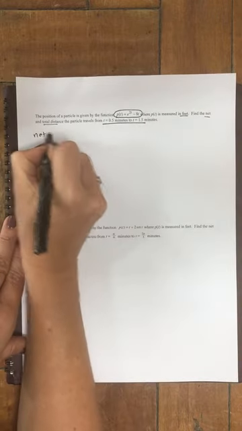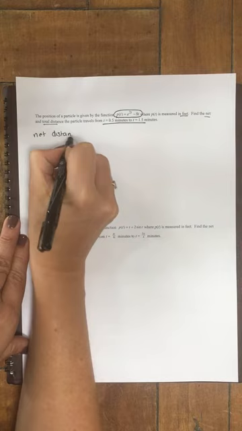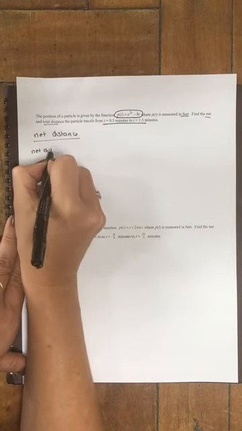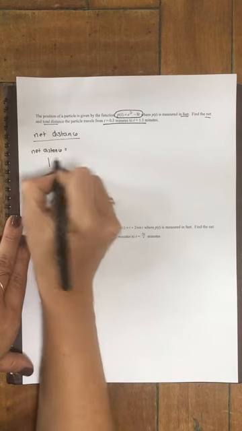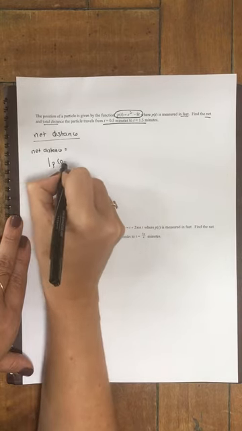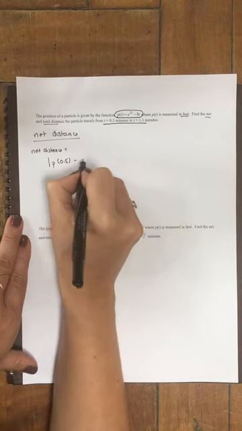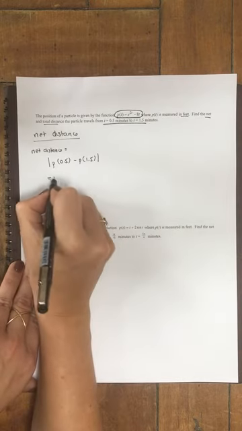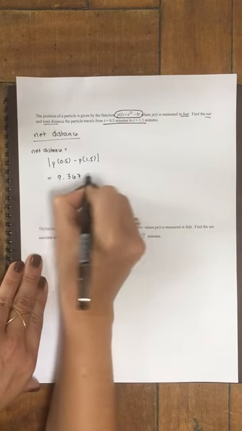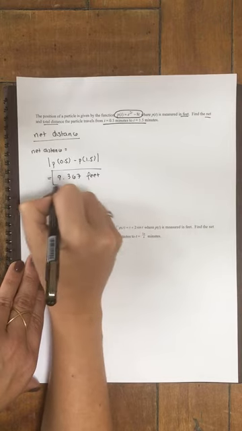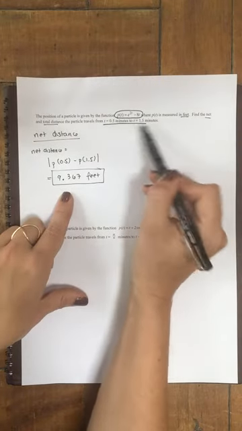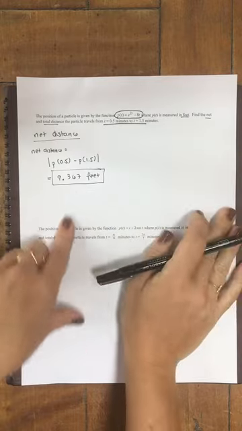So net distance. We are going to see that the net distance is equal to the absolute value of the position function at 0.5 minus at 1.5. We use some calculator and we get 9.367 feet. This right here is the net distance. That's how far the particle is from where it started. So in this 1 minute of travel time, it's going to go a little bit more than 9 feet.